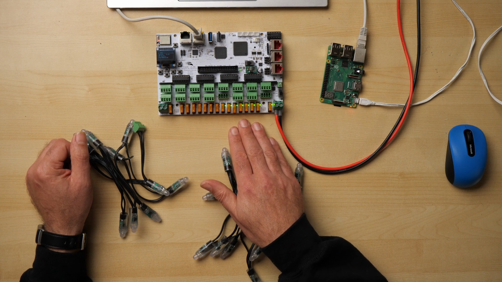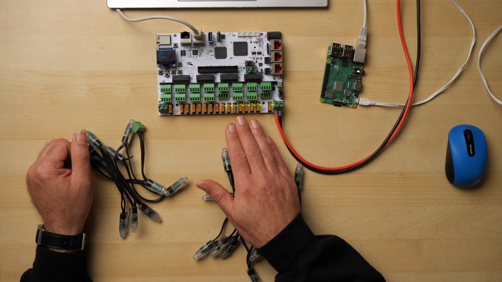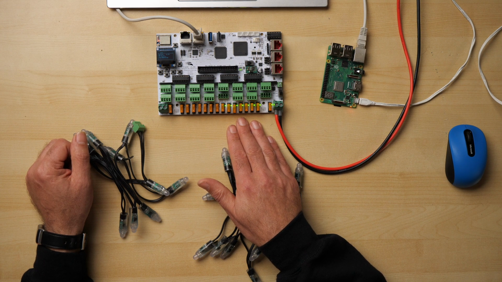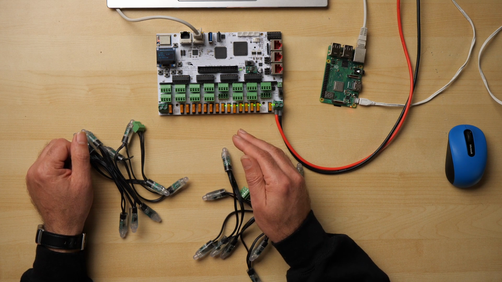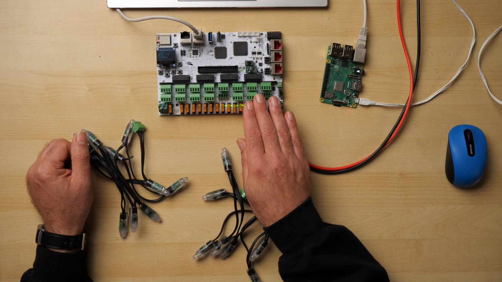Now the controller we're using today is a Falcon F16v3. It's one of the older Falcons these days, and the config that we're doing will work just fine on the V3 board here. It will work on a V4 or a V5.